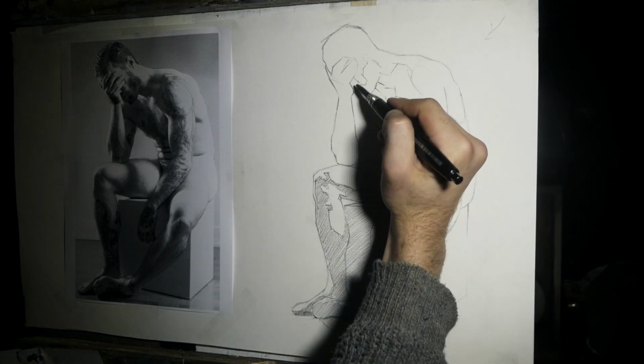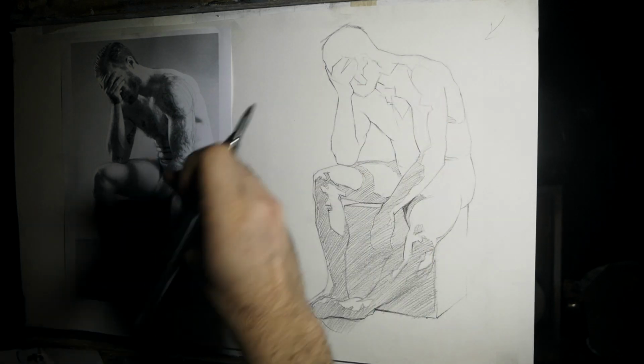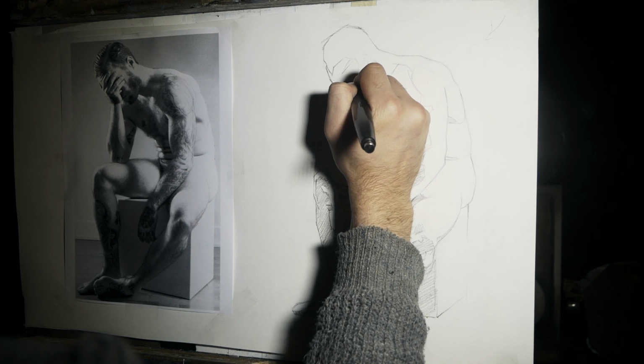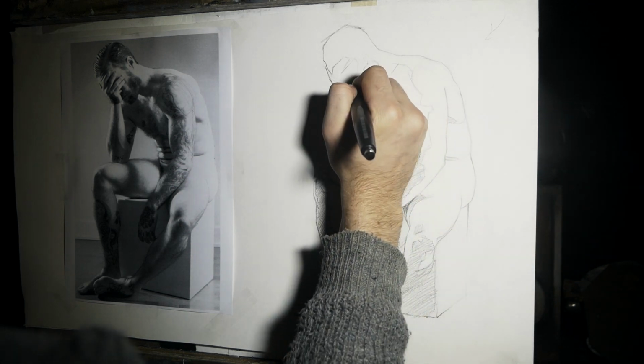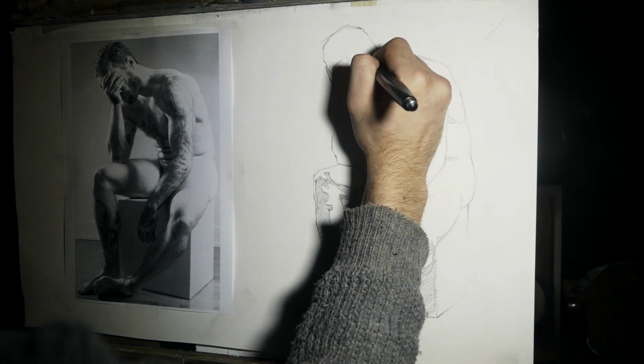So if we connect all these together, which we can now, actually I might just, his nose is poking out ever so slightly, so I might get that.